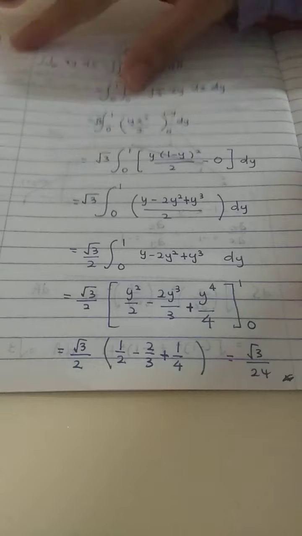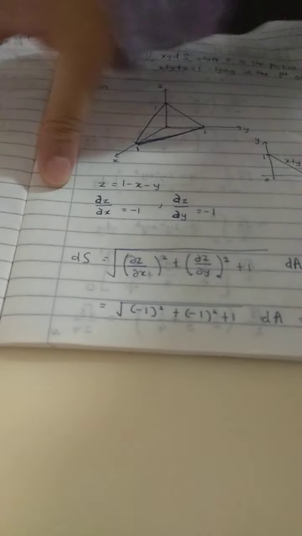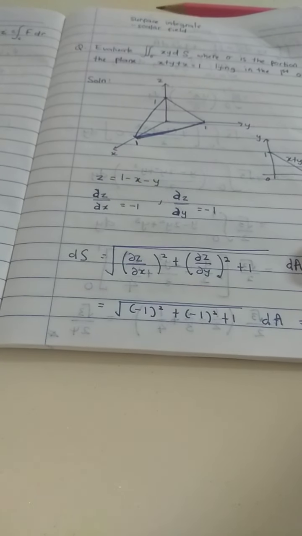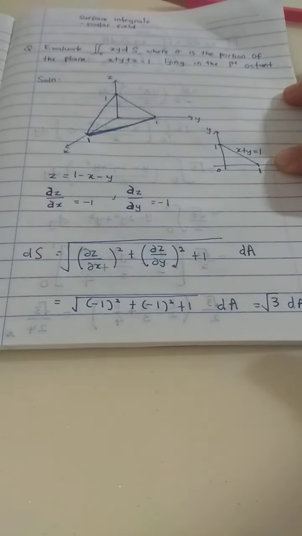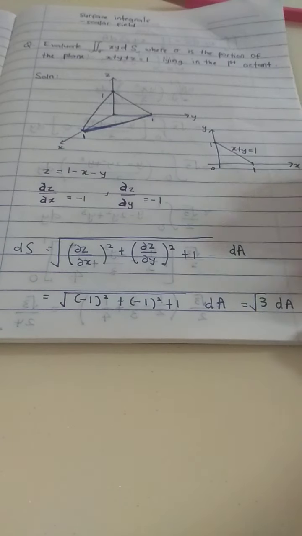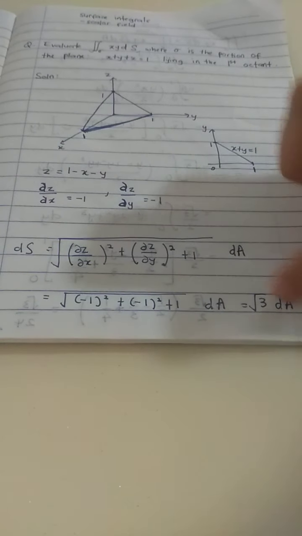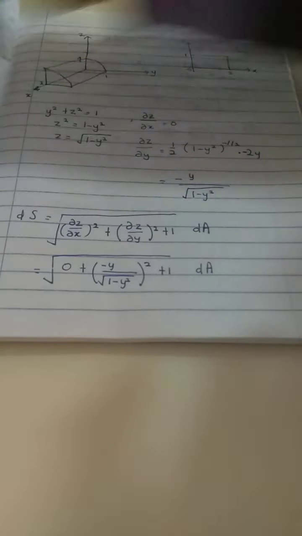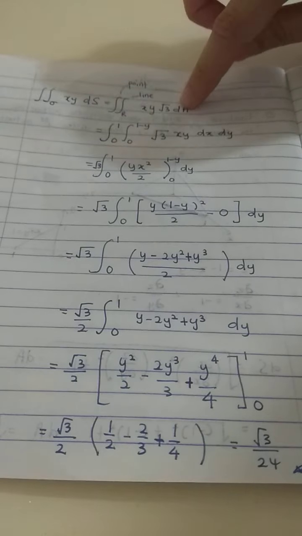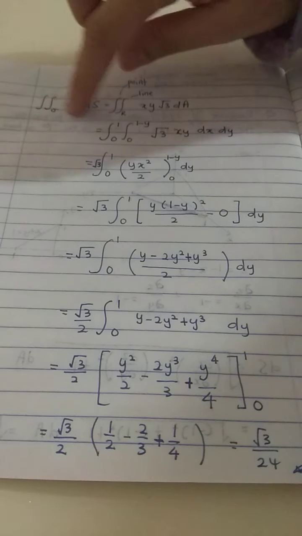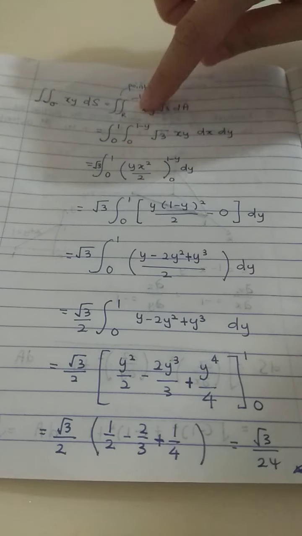Okay, dS. We take this one and substitute here. So this is the dS and this is the equation xy.